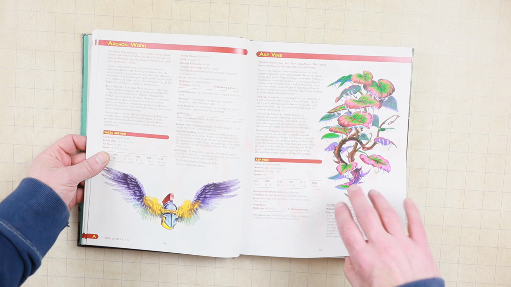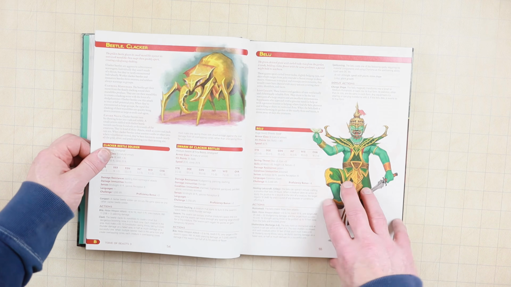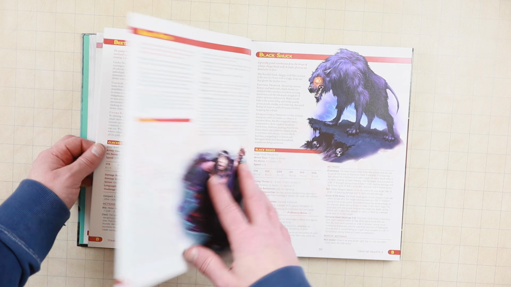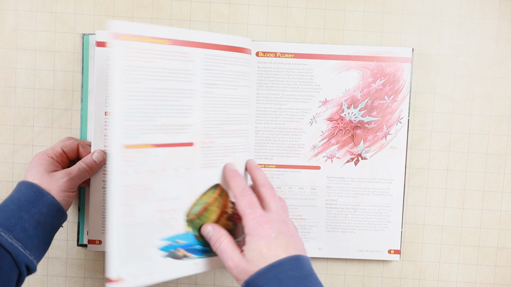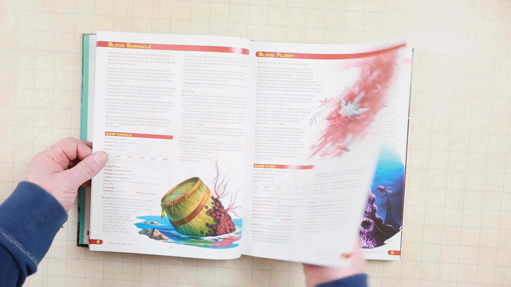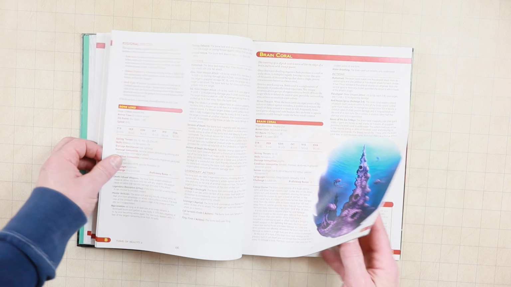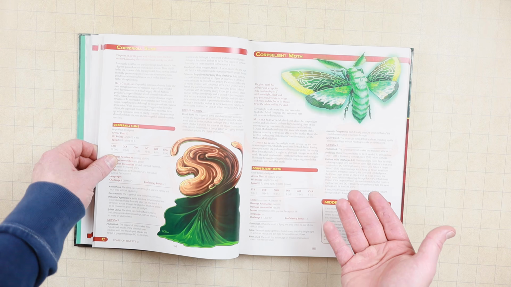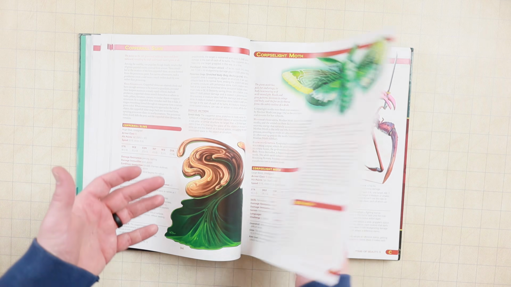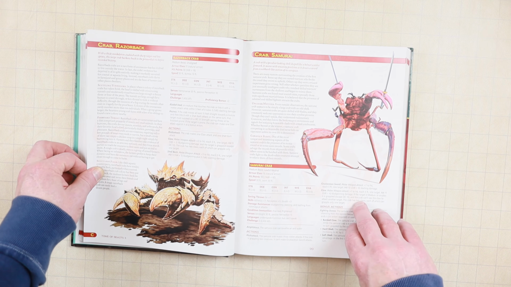But if you're playing outside of Midgard, you could fit these monsters in however you see fit.